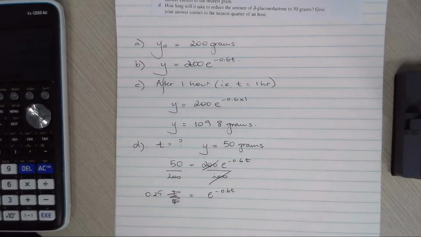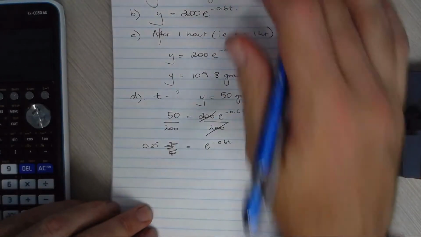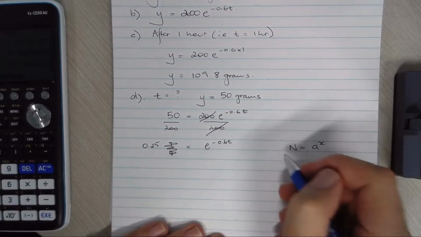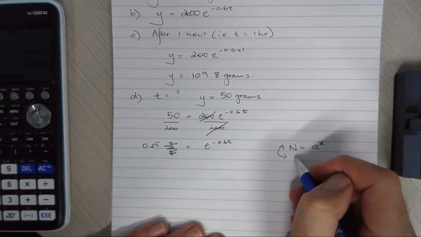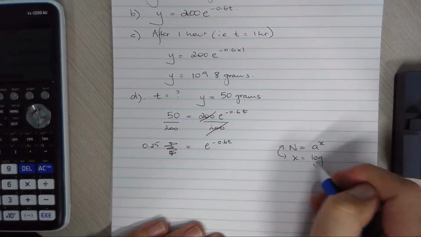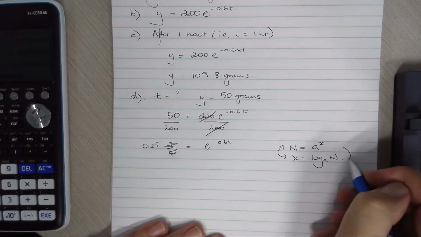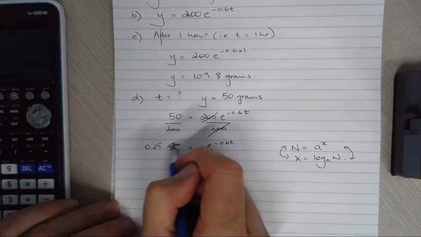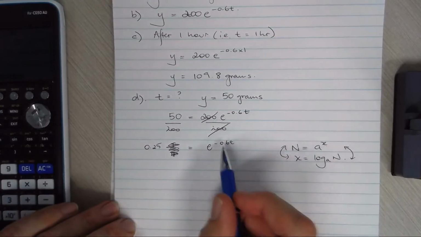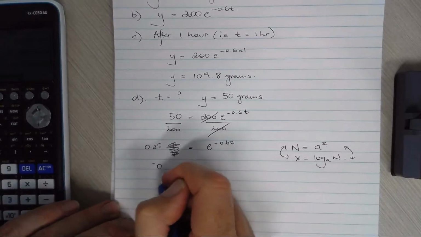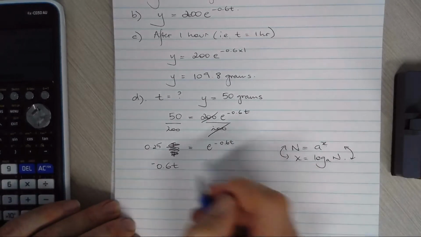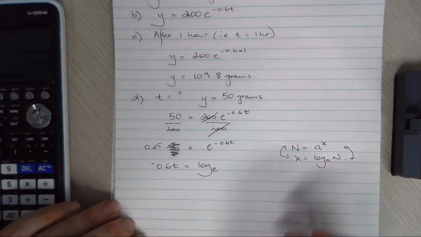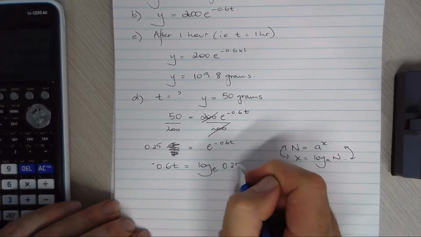Knowing n equals a to the x, we can swap that round and say x is equal to log base a of n. So we can go back and forward there. With this particular problem, x is the negative 0.6t, equals log, and e is our base, of 0.25.